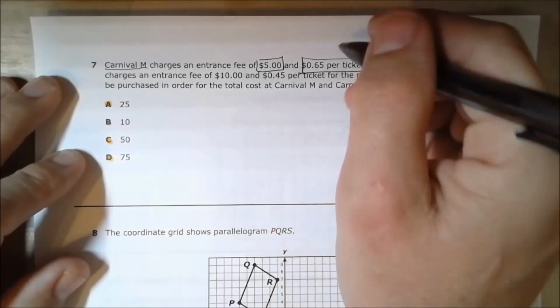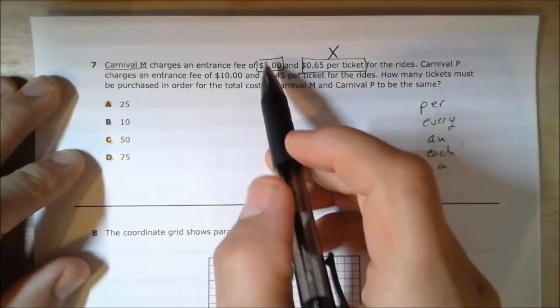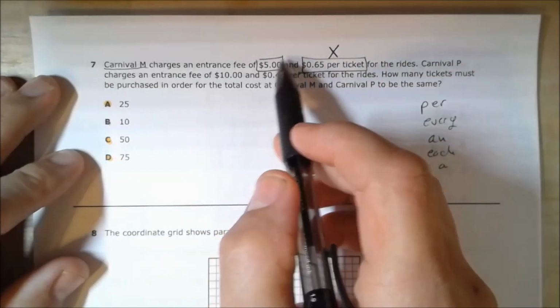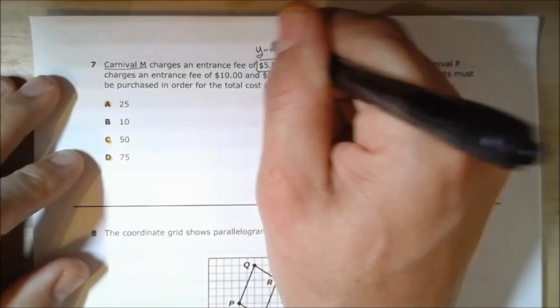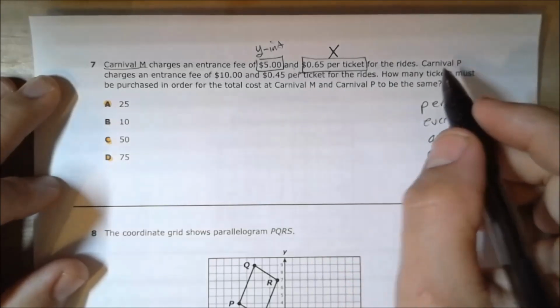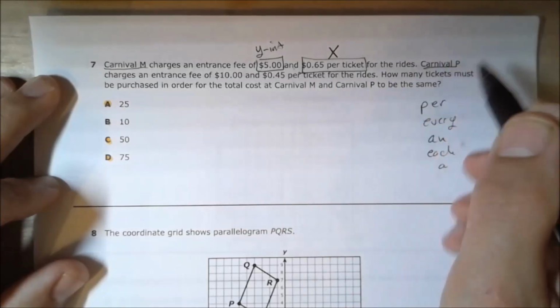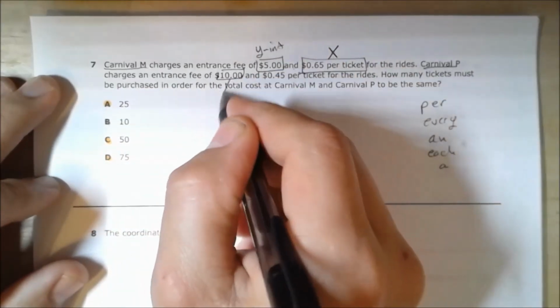And the unit rate is the number that will always be multiplied to the variable x. Then the number that's by itself, like a one-time initial fee, is always the y-intercept. That's how you tell the difference between the two when you're creating your equation. Next it says Carnival P, I'm going to underline it, charges an entrance fee of $10. That's going to be my y-intercept.